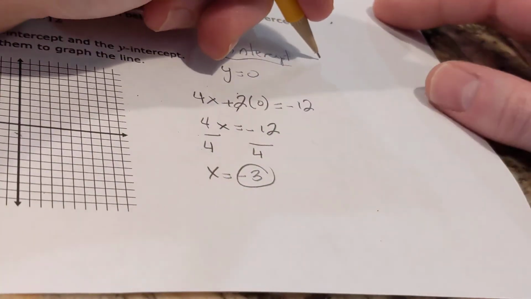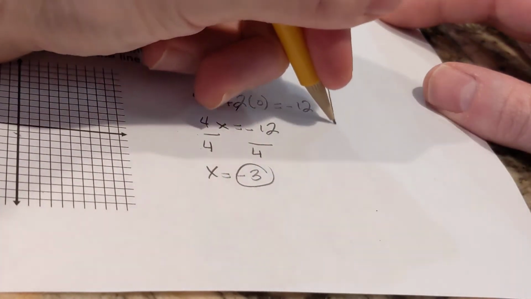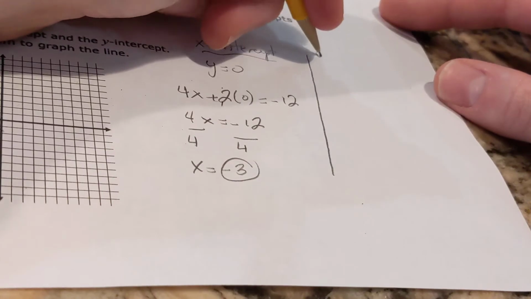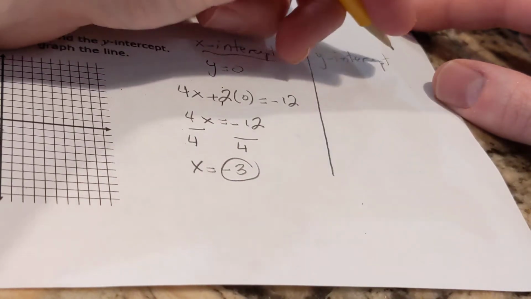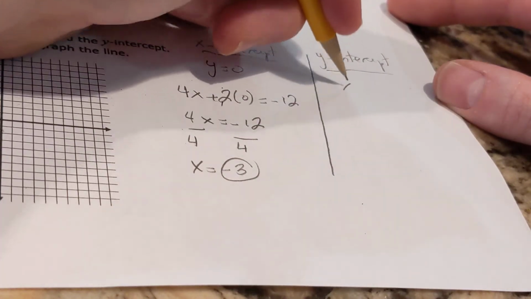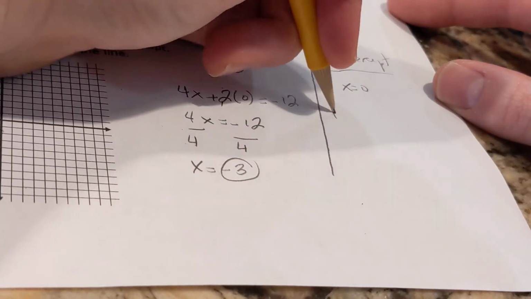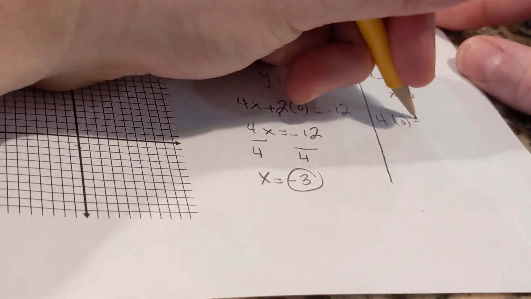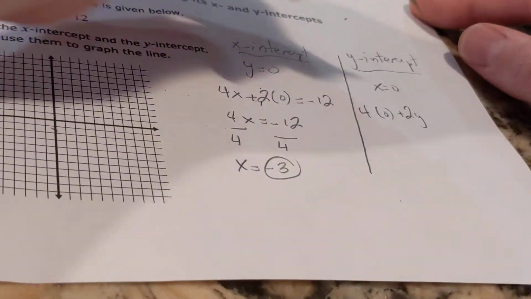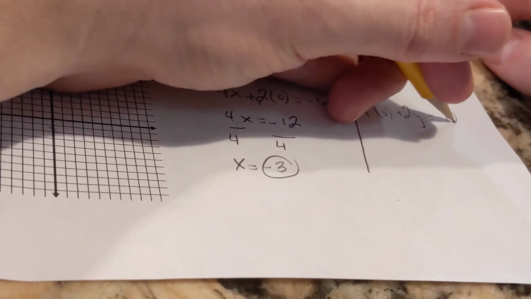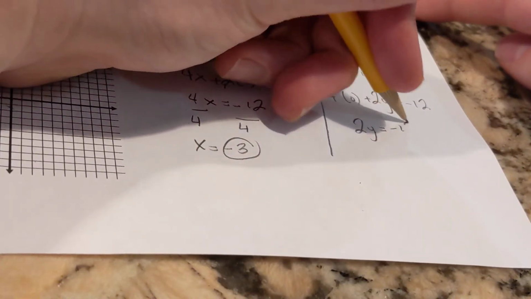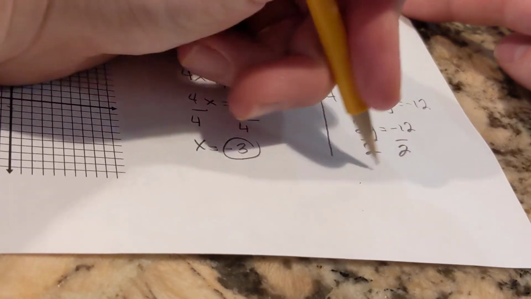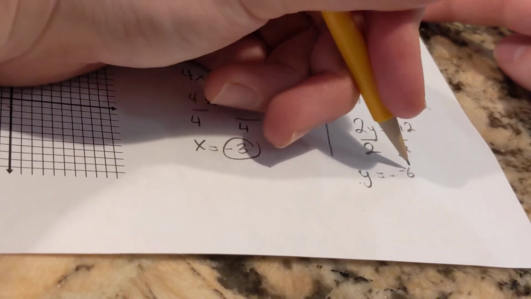Now the y-intercept. That's where x is 0. So I'm going to go 4 times 0 plus 2y equals negative 12. That simplifies to just 2y equals negative 12. So the y-intercept is negative 6.